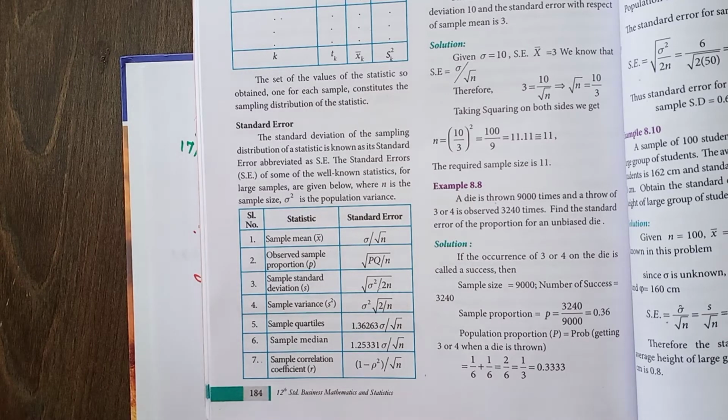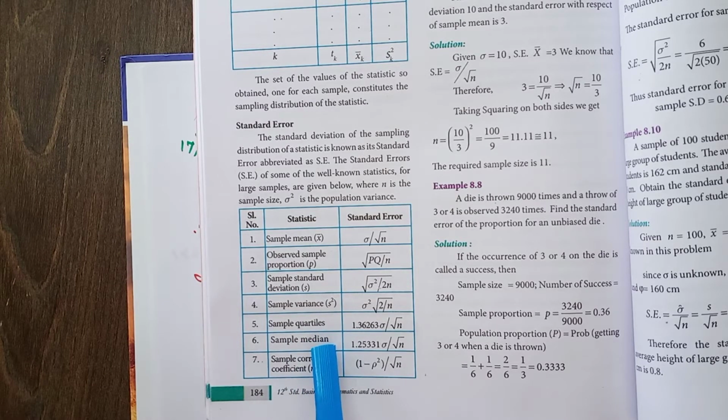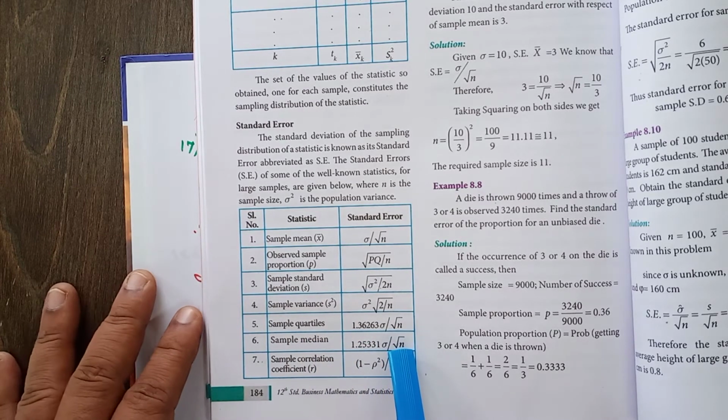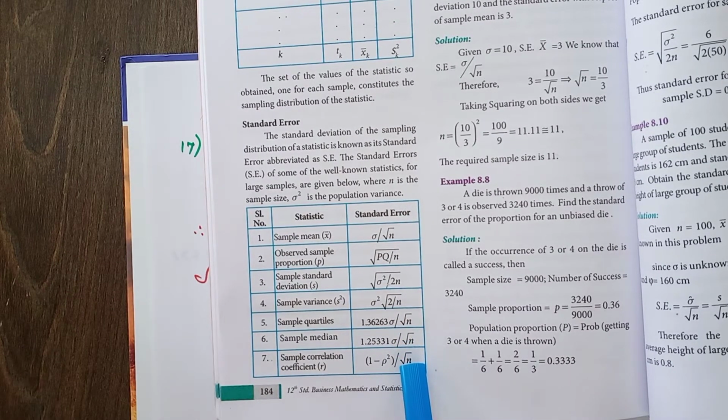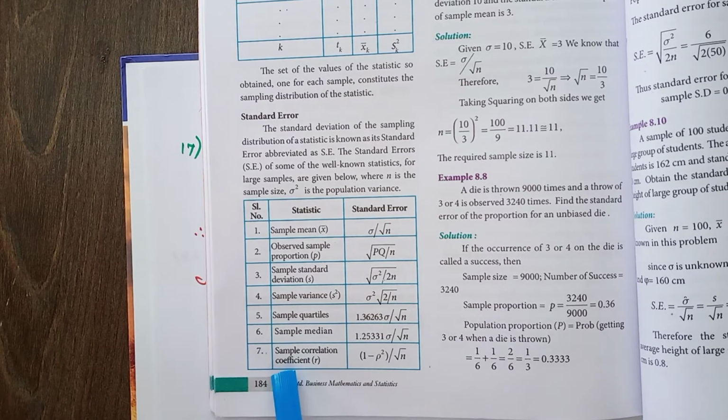Now third one, standard error of sample standard deviation. Sample standard deviation, that is small s. Formula: square root of sigma square divided by 2n. Then standard error of sample variance s square. Formula: sigma square into root of 2 by n. Then standard error of sample quartiles. Formula: 1.36263 into sigma divided by root n. Now standard error of sample median, that is equal to 1.25331 sigma divided by root n.